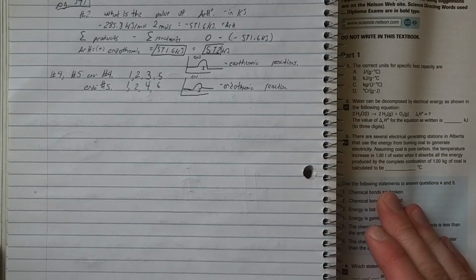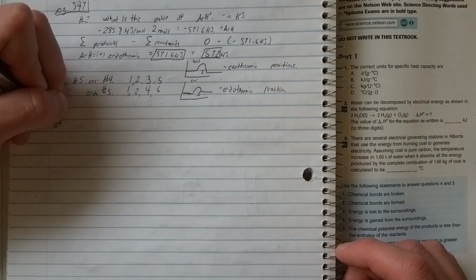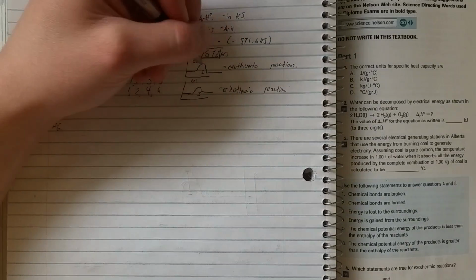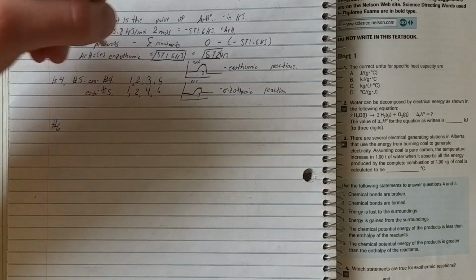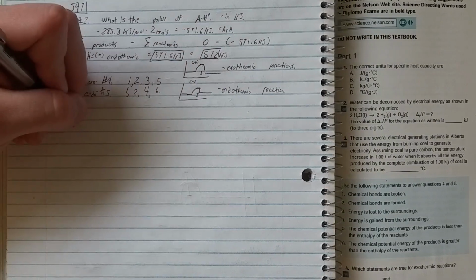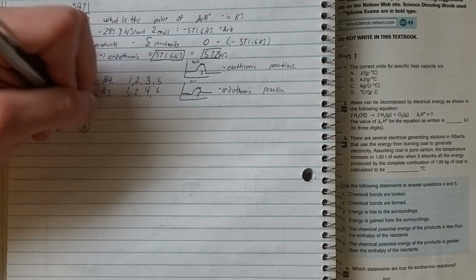Number 6 says, still on the same page, 547, the energy barrier that must be overcome in order for reaction to occur is referred to the activated energy, bond energy, enthalpy change, or molar enthalpy. And we know that in any reaction, our activated complex must always be overcome in order for reaction to occur. So that would be most definitely A.